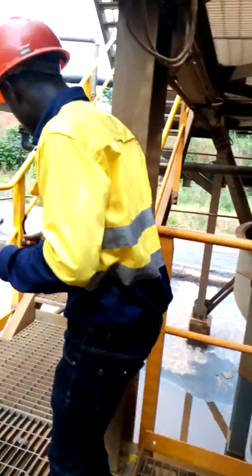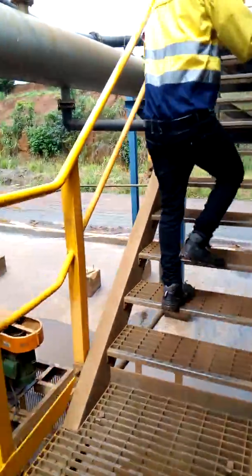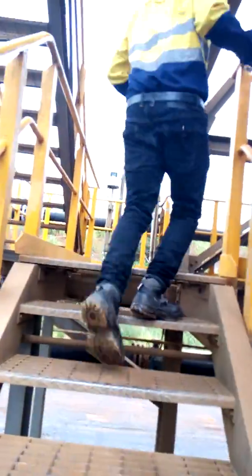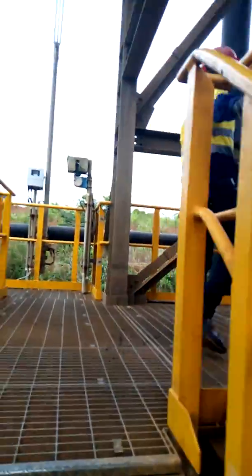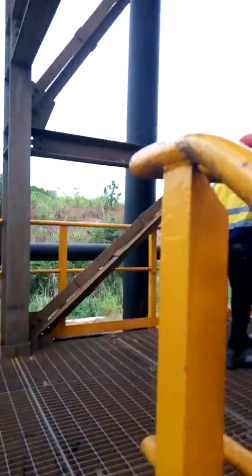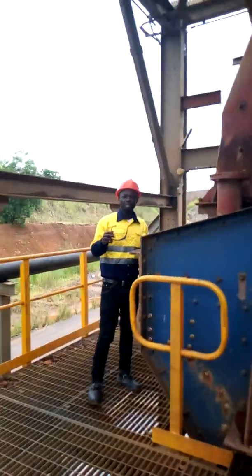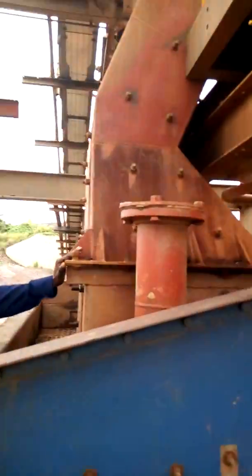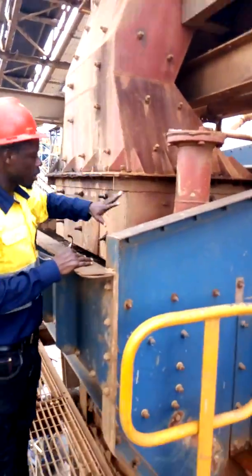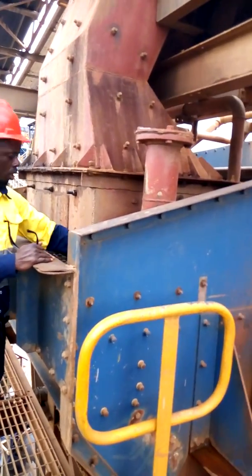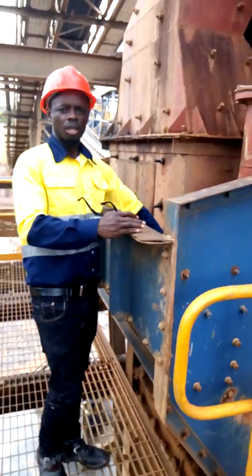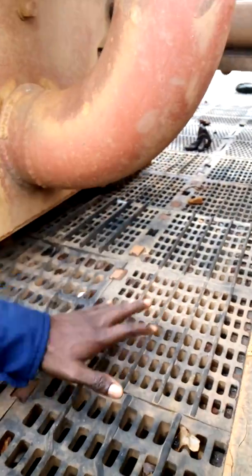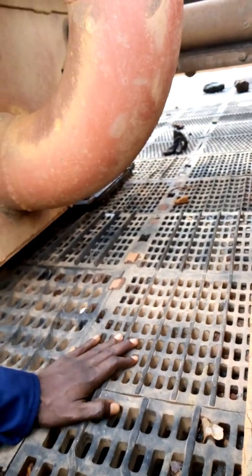Now I'll just show you the top of the double deck screen for you to see example of panels we have. This is the double deck screen. We call it the trash screen. This is a chute. This is where the feed is introduced. On this side here is the top panel. These are example of top panels. They are like 10.5 millimeters, the sizes of the apertures.